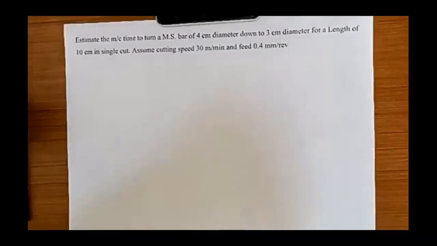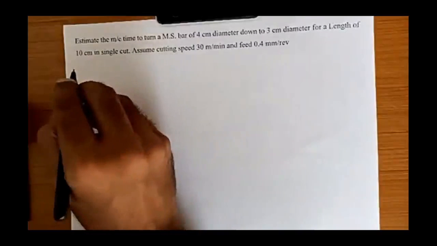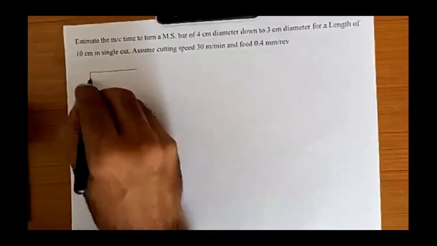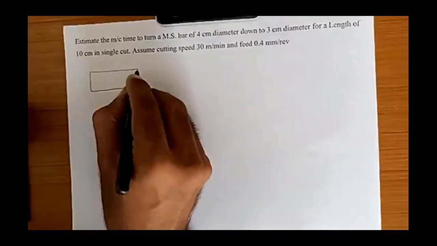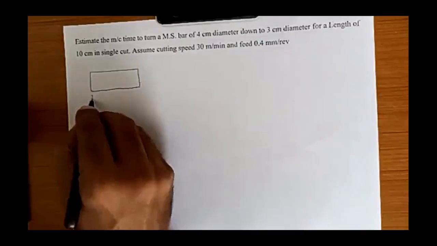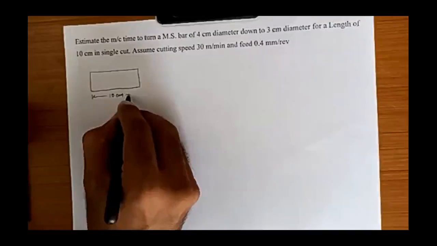I draw the figure here. Round bar. The length 10 centimeter.